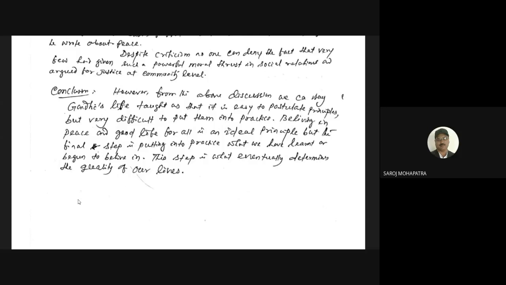So believing in peace and a good life for all is an ideal principle. But the final step is putting into practice what we have learned or begin to believe in. So this step is what eventually determines the quality of our lives.